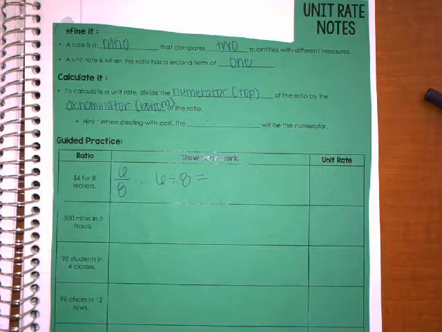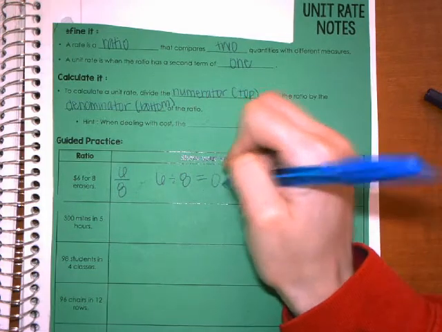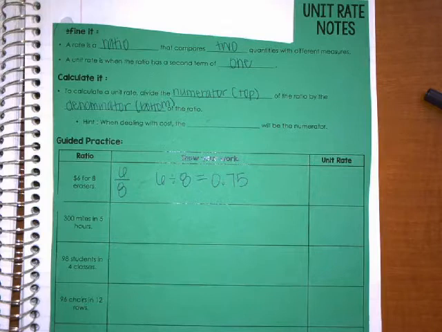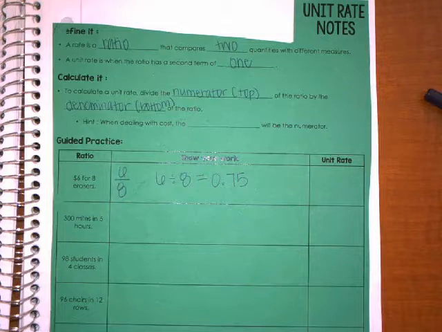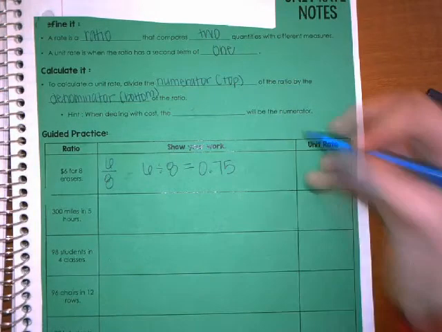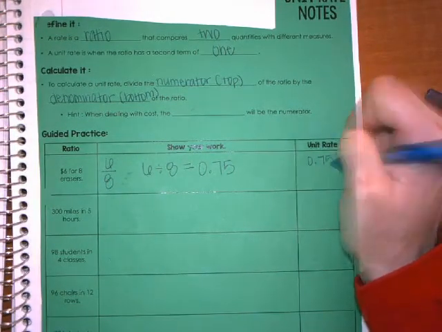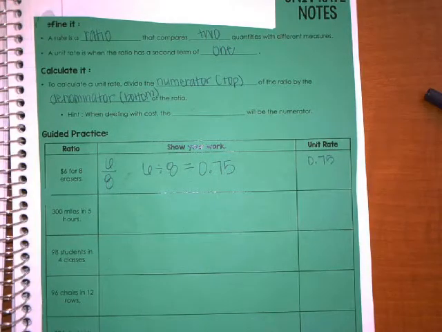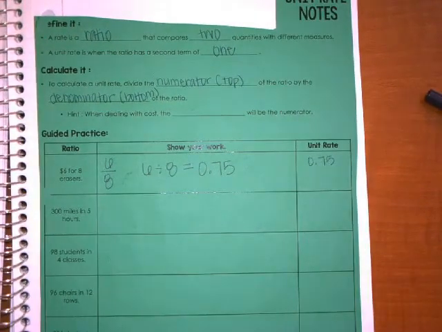What do we get, everyone? 0.75. So now we have to write it as a unit rate. Okay, writing it as a unit rate does not mean my answer is 0.75. I have to label. What are we talking about in this problem? We're talking about erasers and dollars, money, how much they cost.